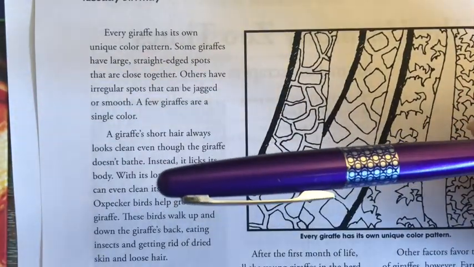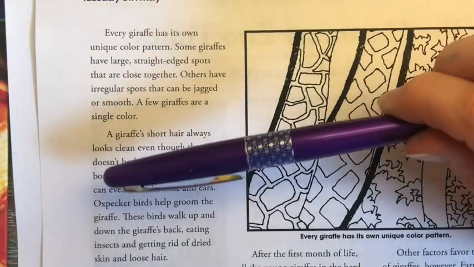Why do you think that might be? Maybe they have a really tough mouth?